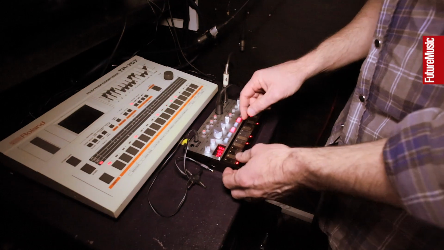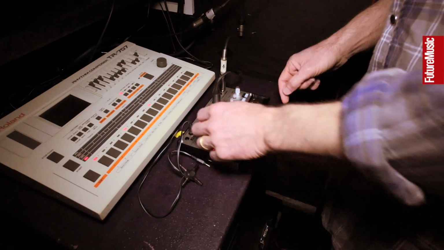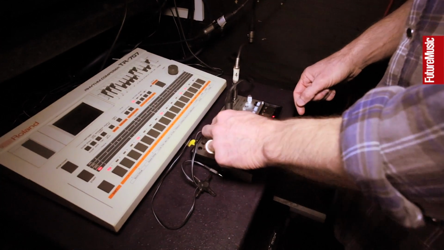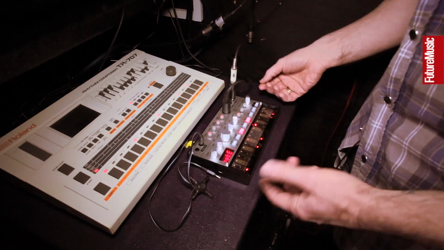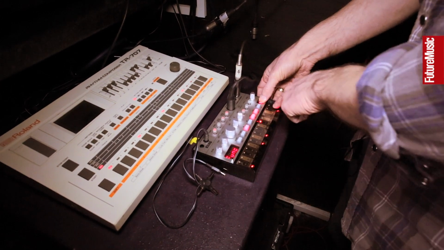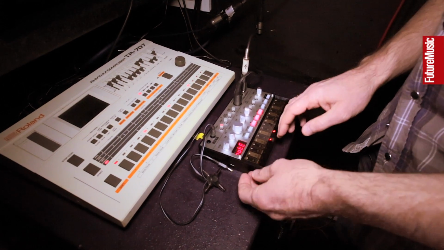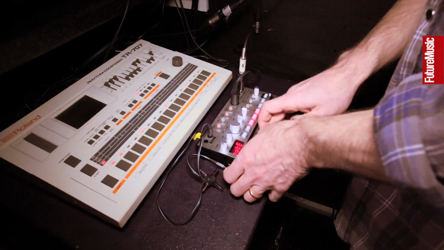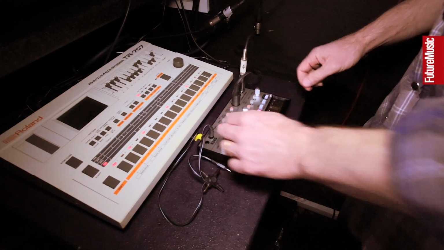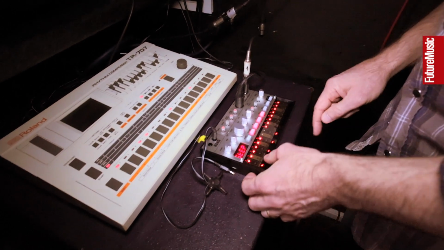So I've just got in there the pattern that I programmed, and obviously you can just wipe that pattern, press record, and then you can go into the steps.